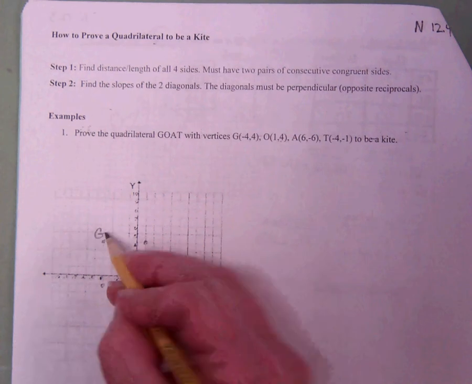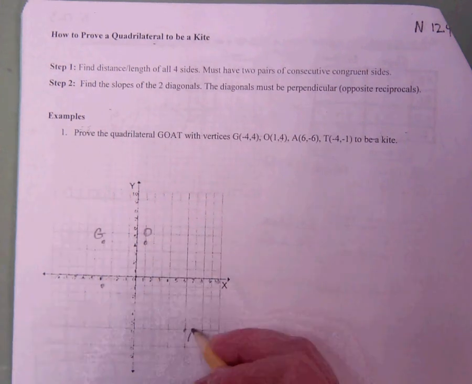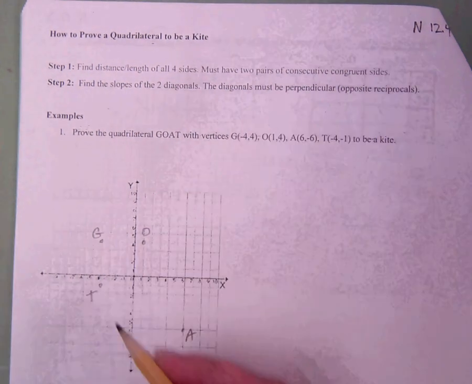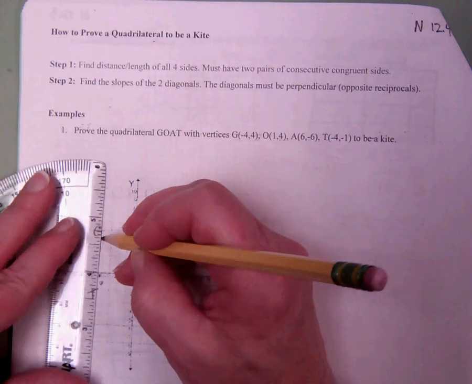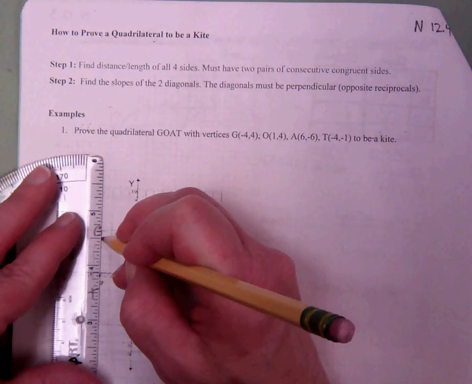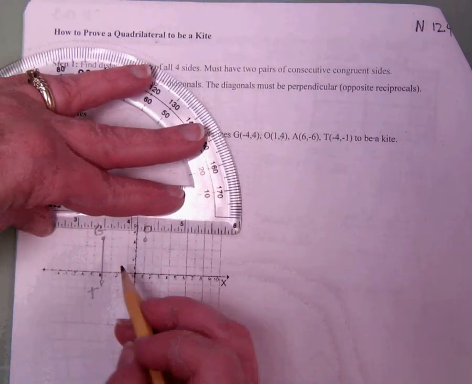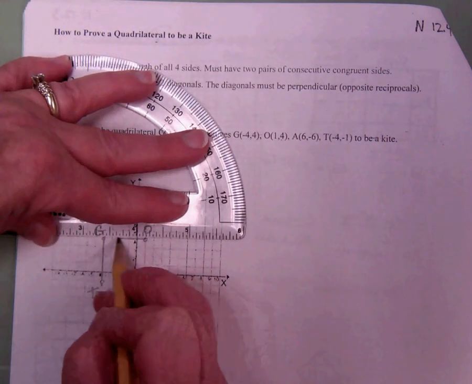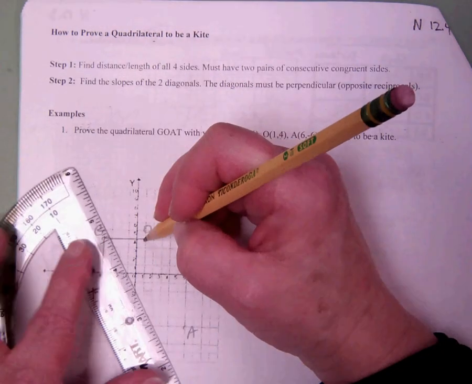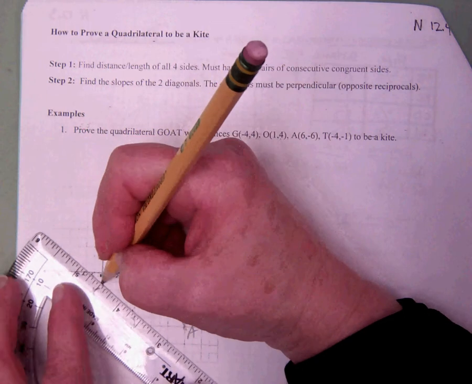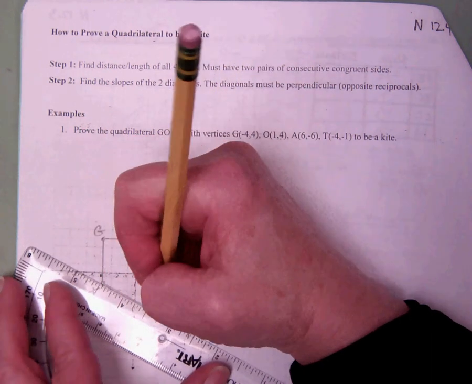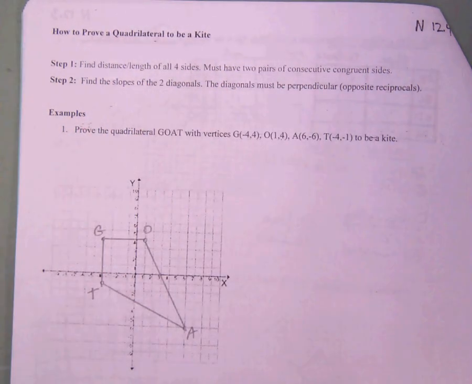So this is G, O, A, T. We can use our straight edge and make our lines. And we have our kite.